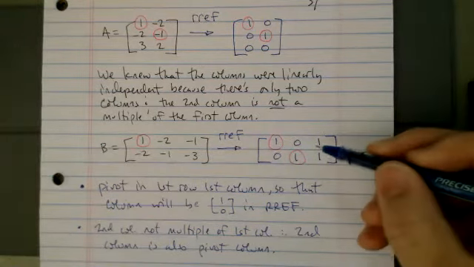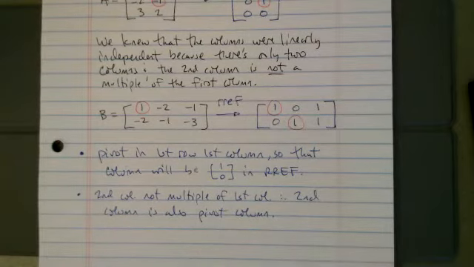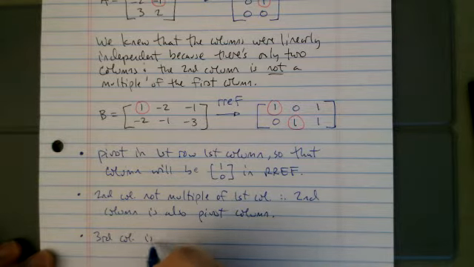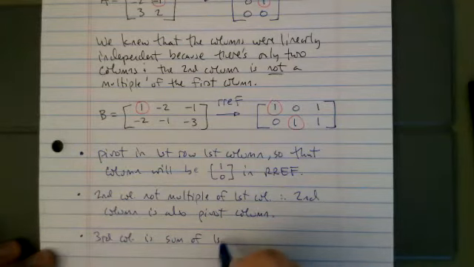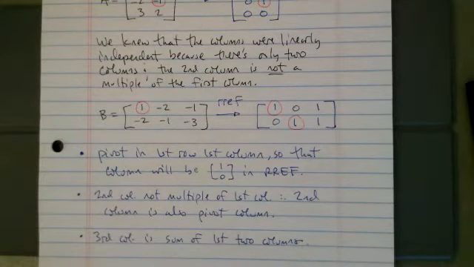Therefore, it'll look like 0, 1 in the reduced row echelon form. And then finally, the third column we see is a sum of the first two columns. That's why we can read that column. We can figure out that that column is going to be 1, 1.